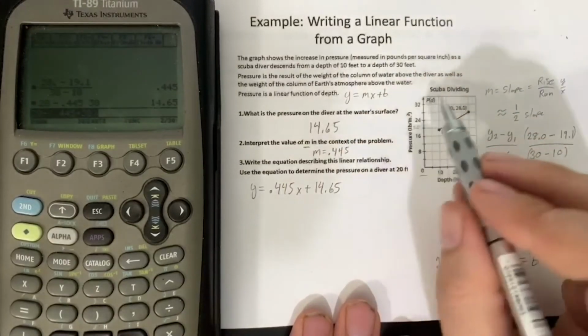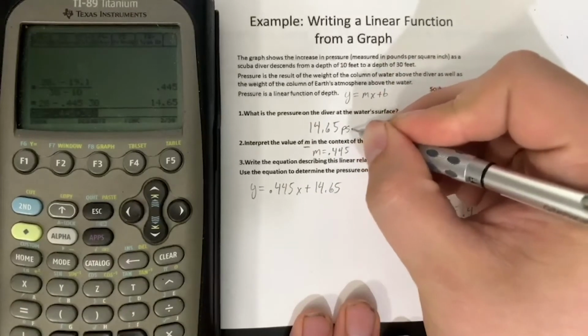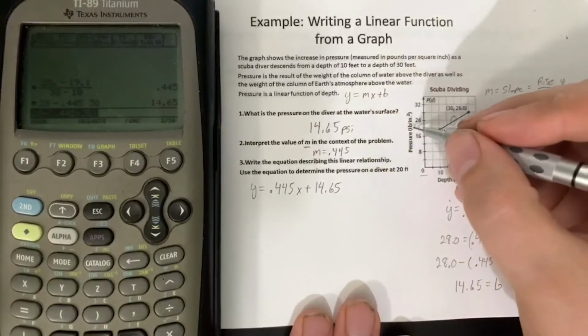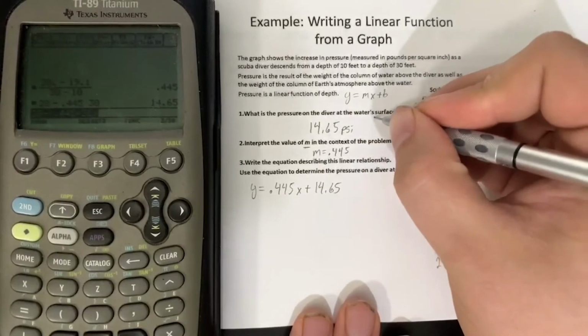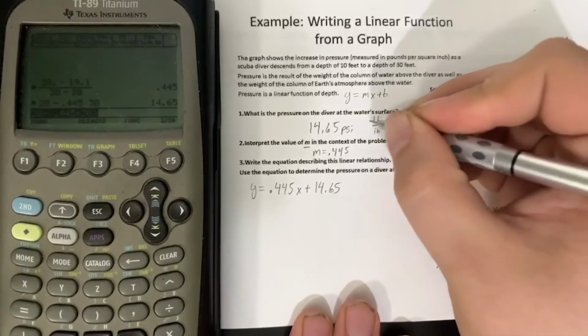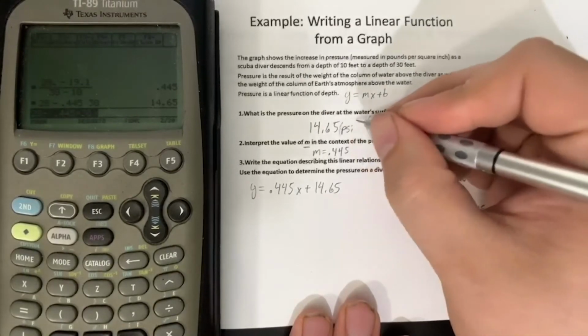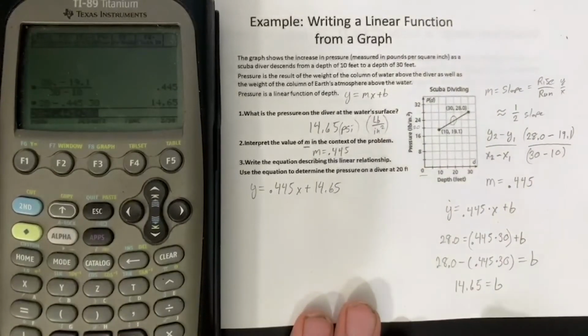In this case we'll want to remember our units, but that is basically the PSI, or you may see it as pounds over square inches. Either one of those units will work, but you just have to decide which one you're going to use and try to do so consistently.